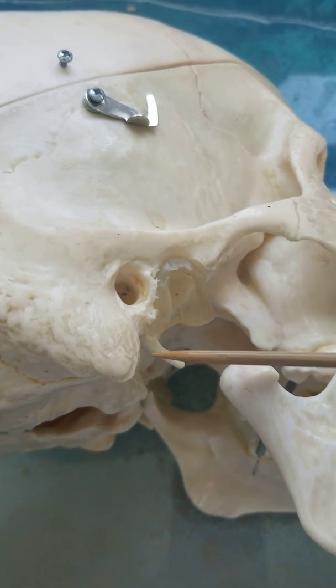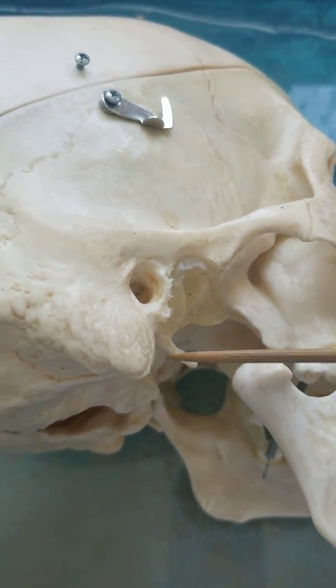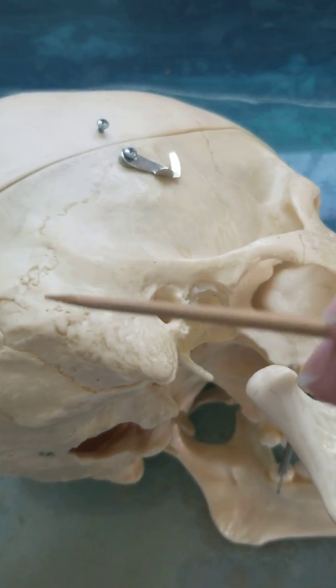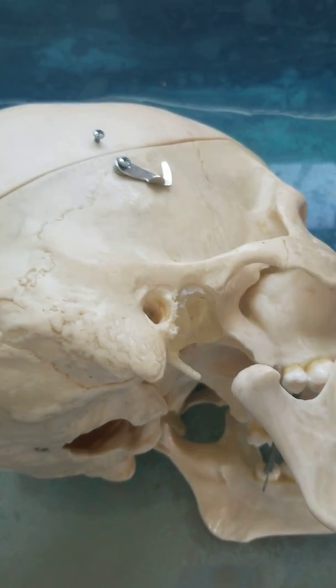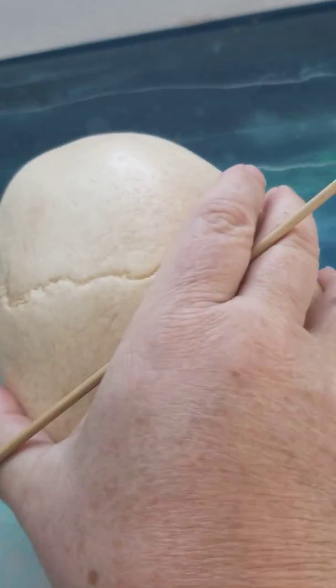And then finally, this little pointy one right here is called the styloid process. Those are all the features we can see on the external temporal bone. To see the rest of the features, I need to turn it back around onto its top. I need to lift off the skull cap.